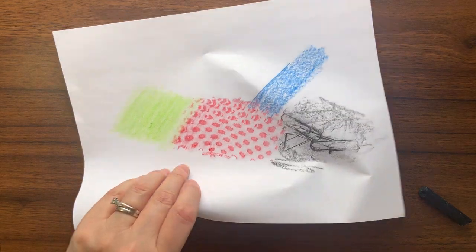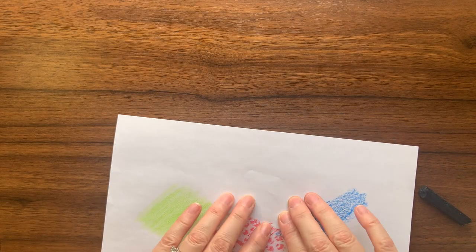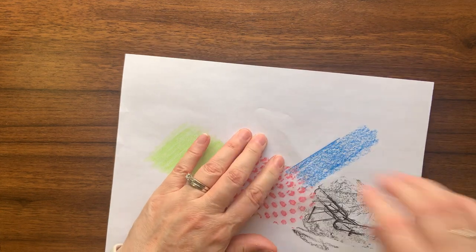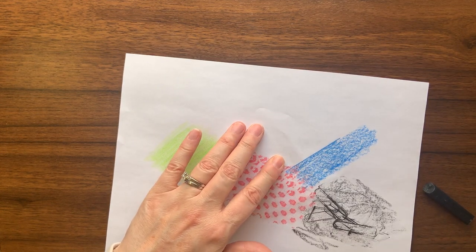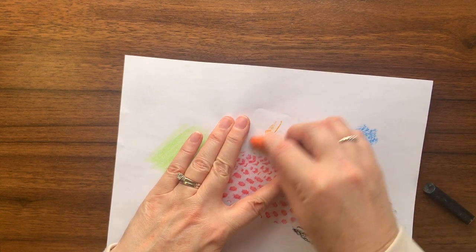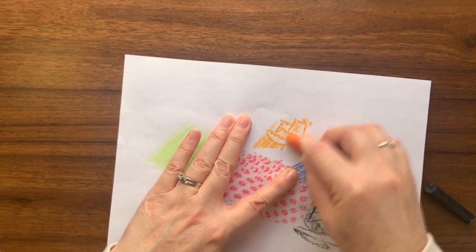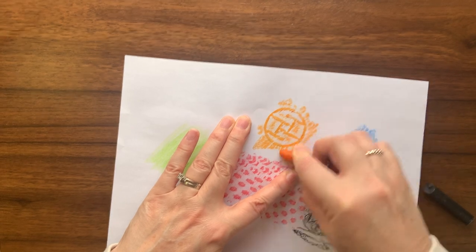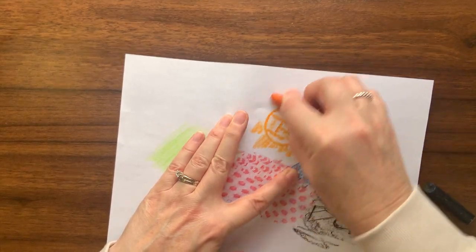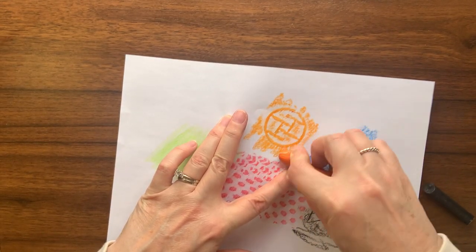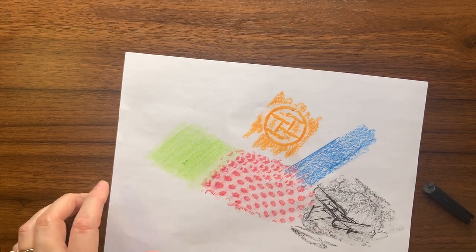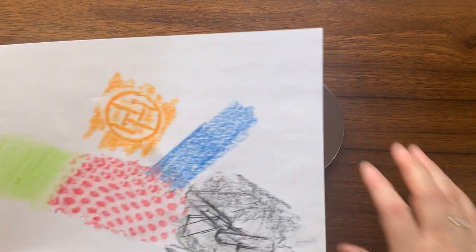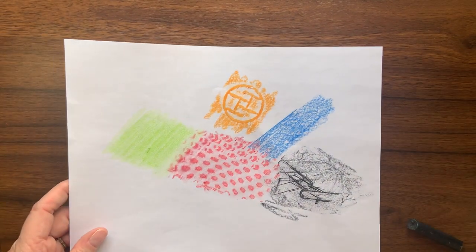I'm going to get this lid to the candle that I liked. I'm going to get my orange. That's kind of cool. And if you have anything around your house with lettering, that might come out really neat and cool if it has a raised surface, so you can give that a try.